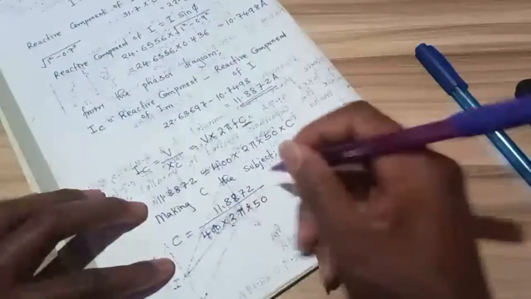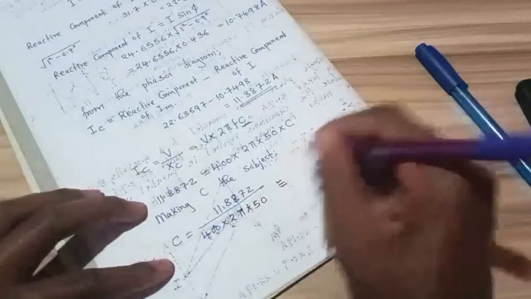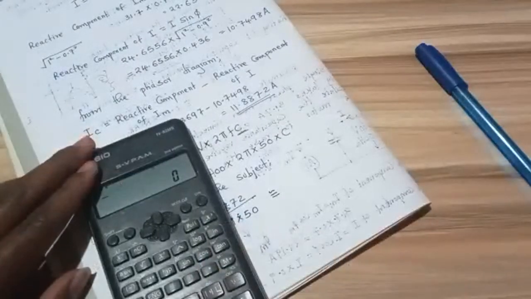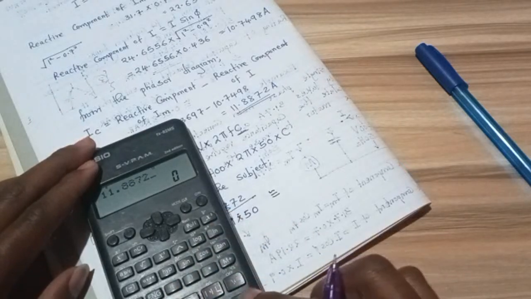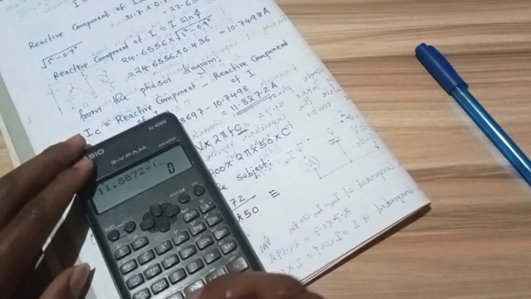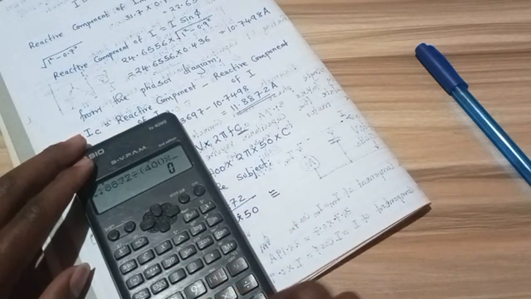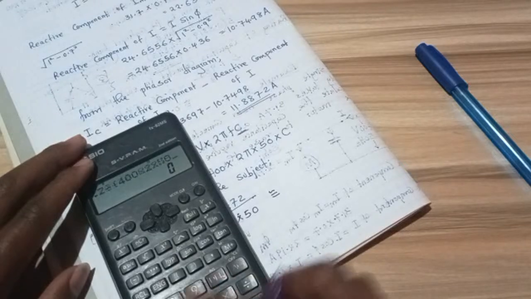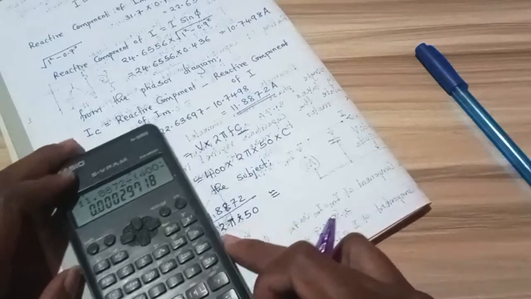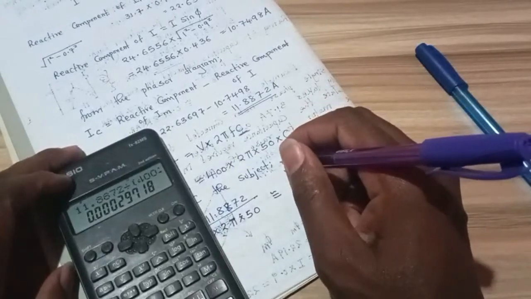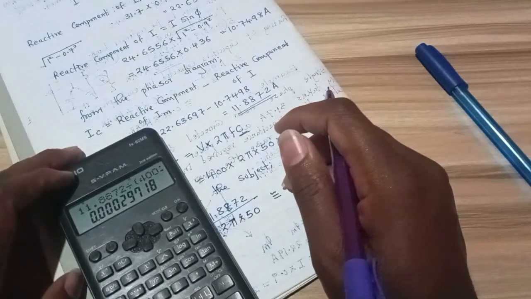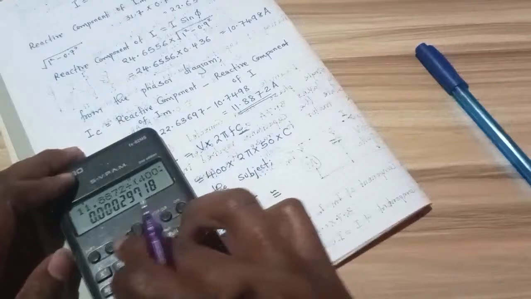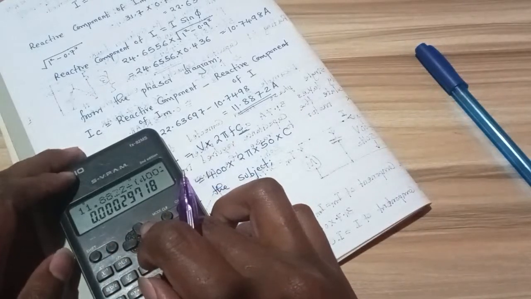So if you simplify this, let's use the calculator. You have 11.872, you divide by, in brackets, 400 times 2 times 50. Something we've missed out, so let me correct.